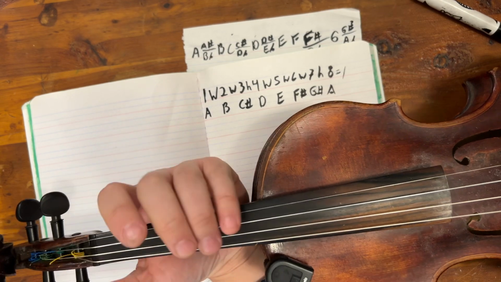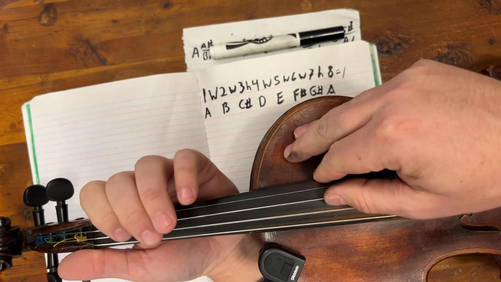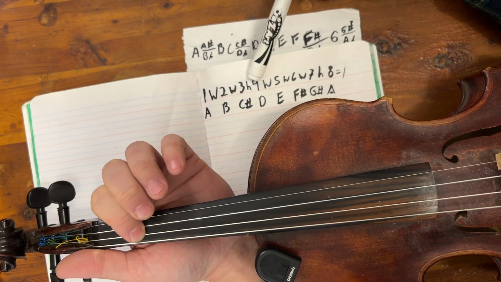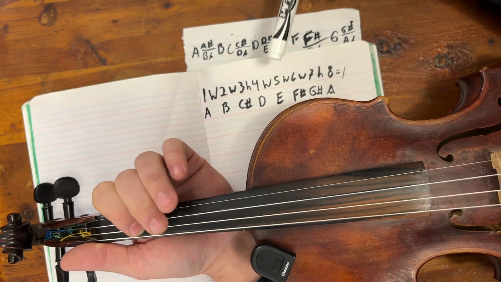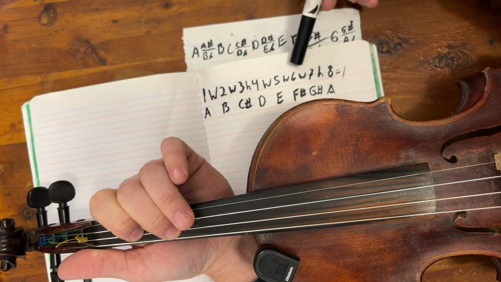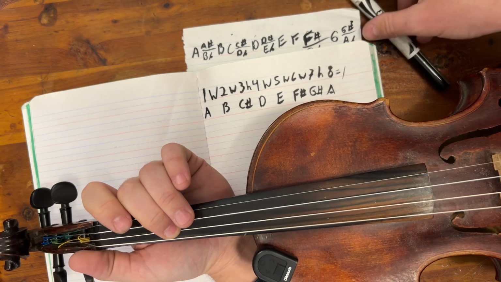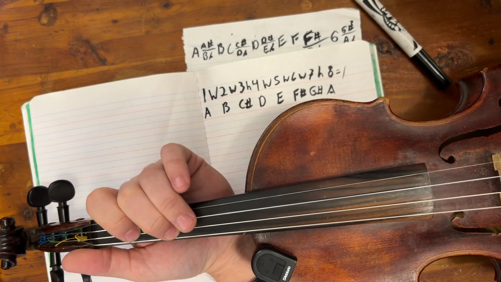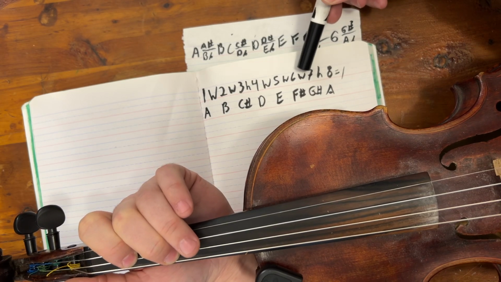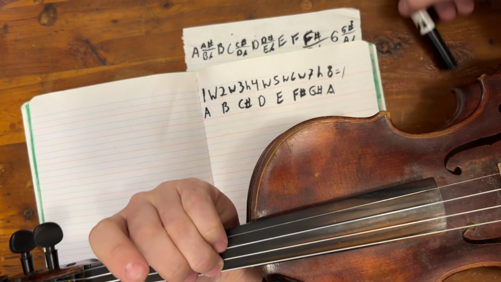Good. And so let's continue the pattern. Let's say we jumped over to the open D. Then you would move another whole step up to get from 4 to 5. We'd take this whole step, E. Another whole step from 5 to 6 takes you to F sharp. Another whole step from 6 to 7 takes you to G sharp. And then a half step up.